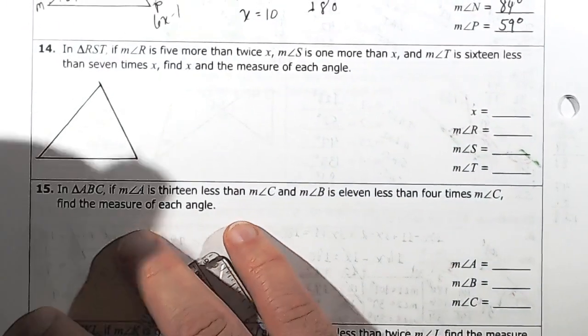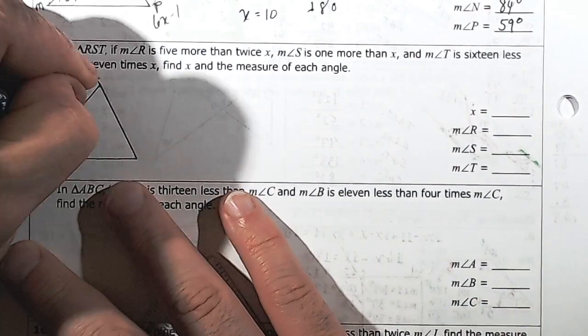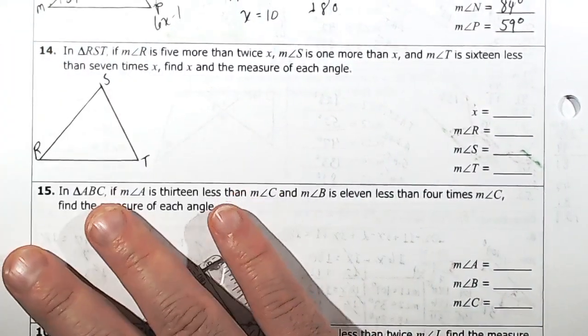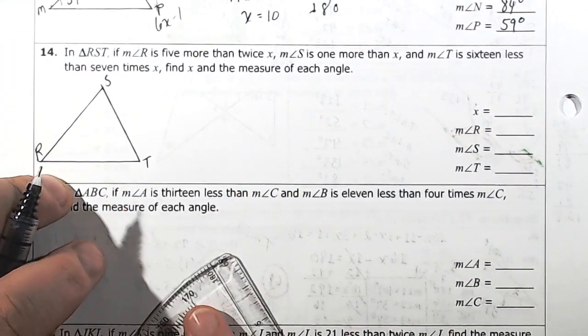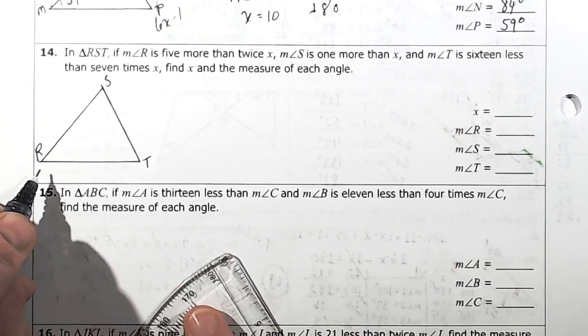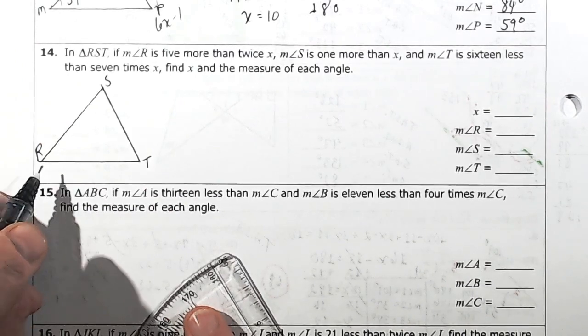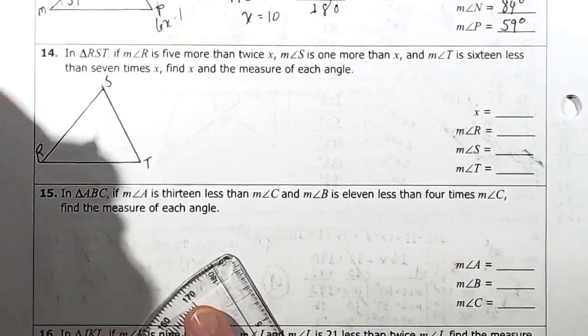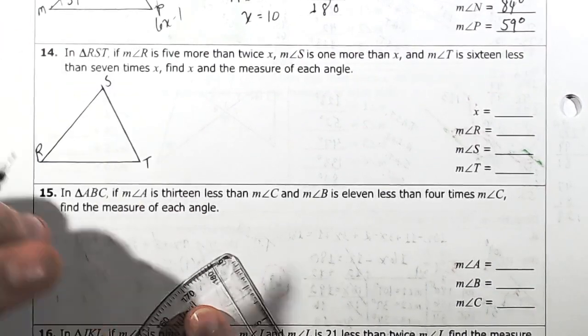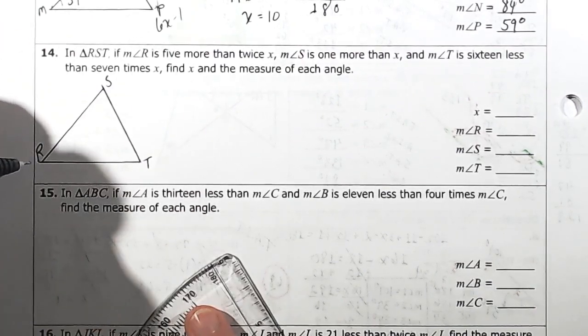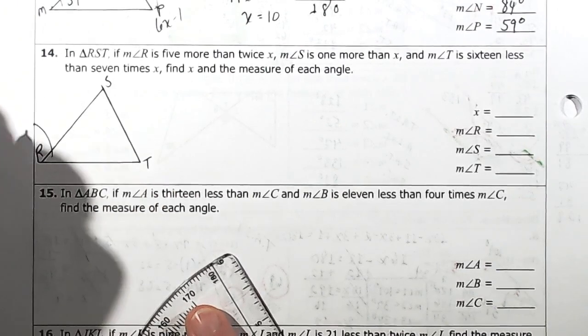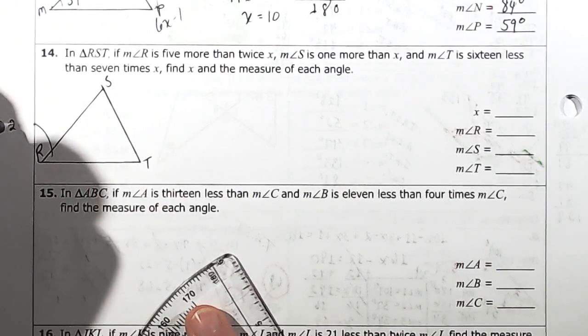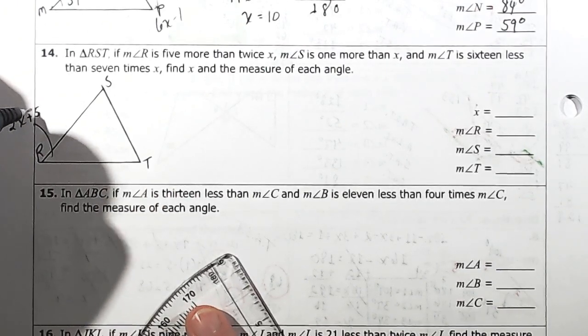Okay, so this is triangle RST. The measure of angle R is 5 more than twice x, so 2x plus 5. So angle R is 2x plus 5.